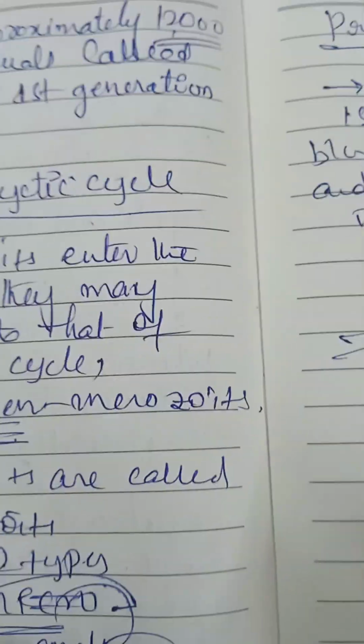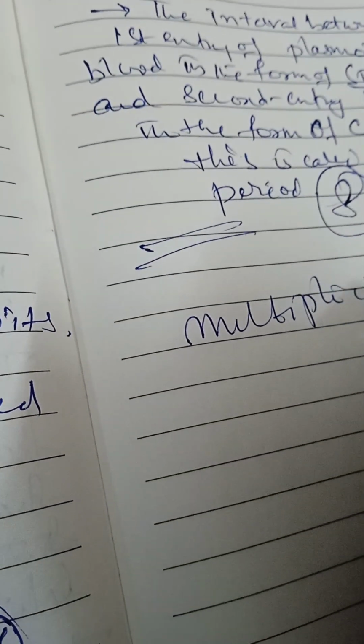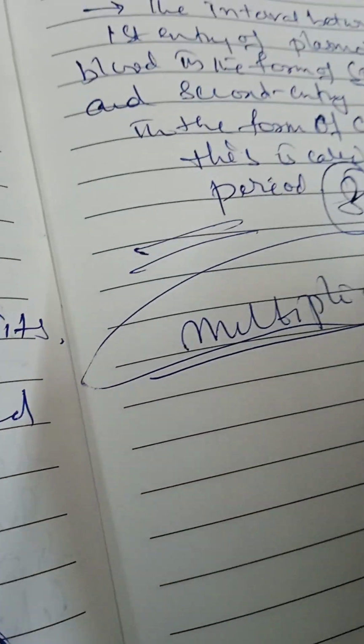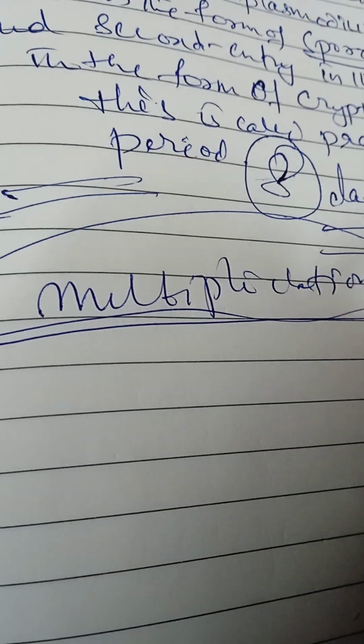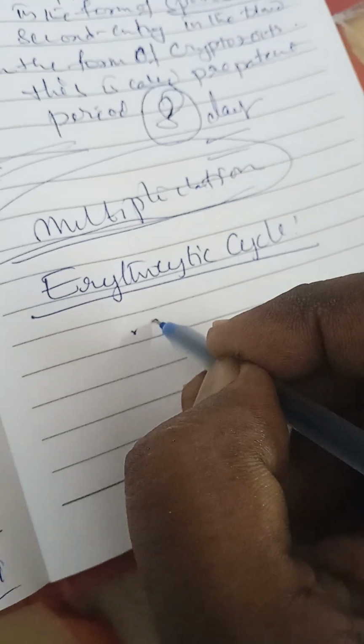It is only a means of multiplication. The host does not show any symptoms. The parasite only grows in number, right? That is pre-patent. Next, the erythrocytic cycle. This was first described by Camillo Golgi. That's why this is called the Golgi cycle.